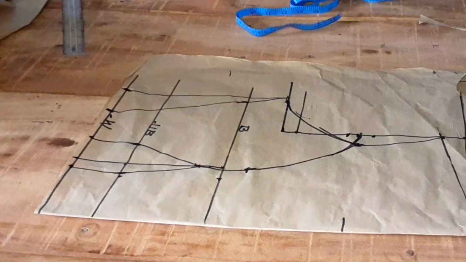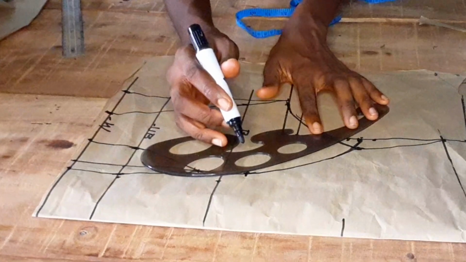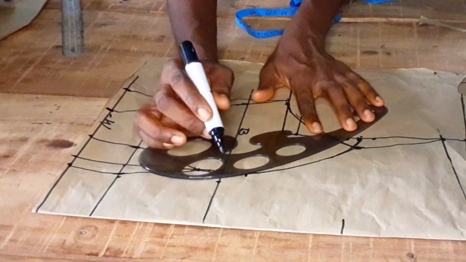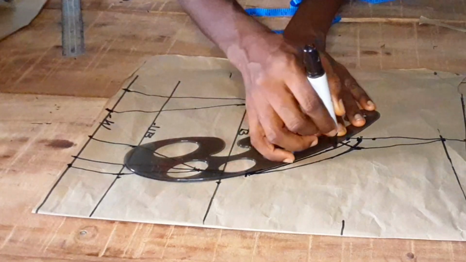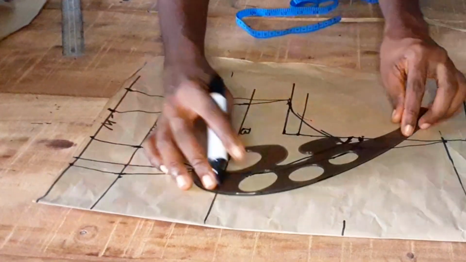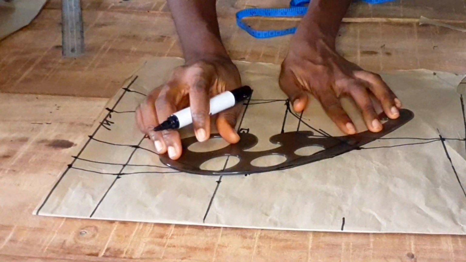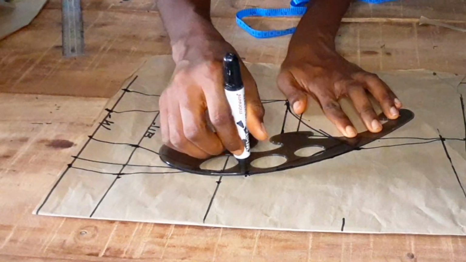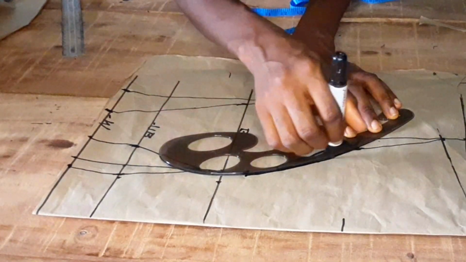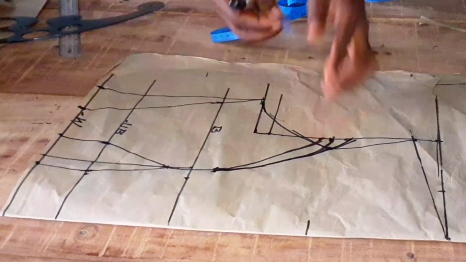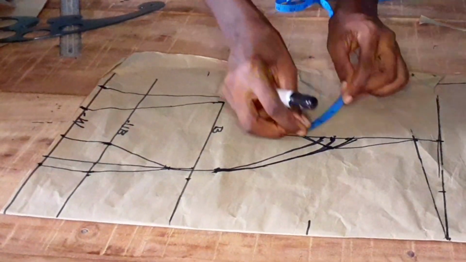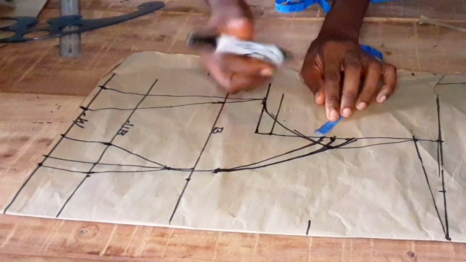Then we draw our curve to stop here. Like this. Then from this point, the last line here, from this last line, we will take in 1 inch.